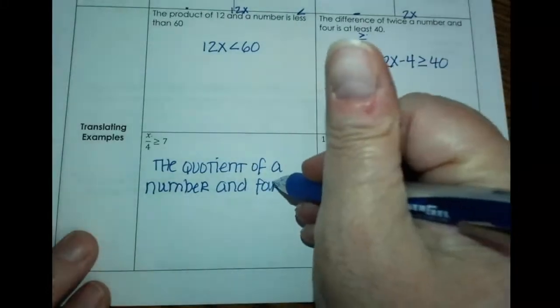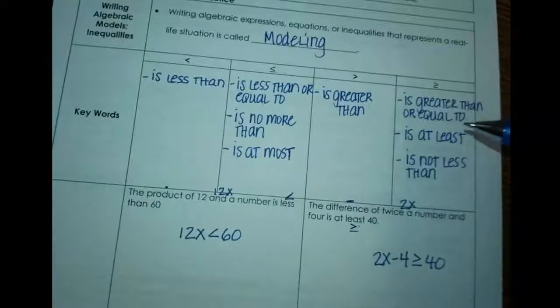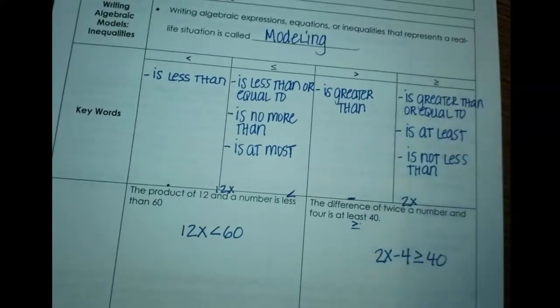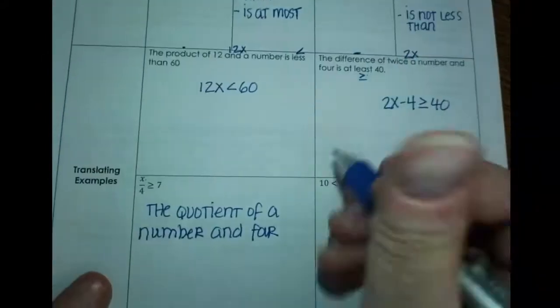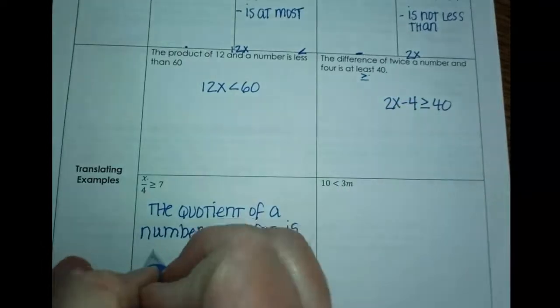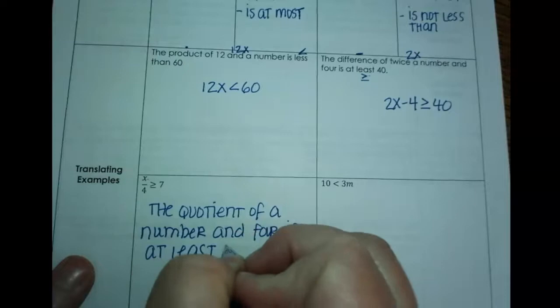So now I have a greater than or equal to, so I can use one of these 3 phrases to indicate what's going on. I think I'm going to use is at least 7.